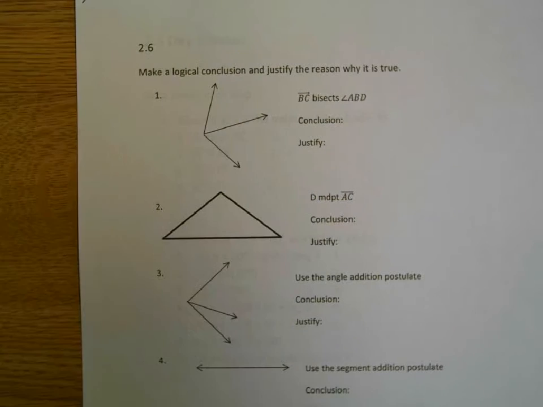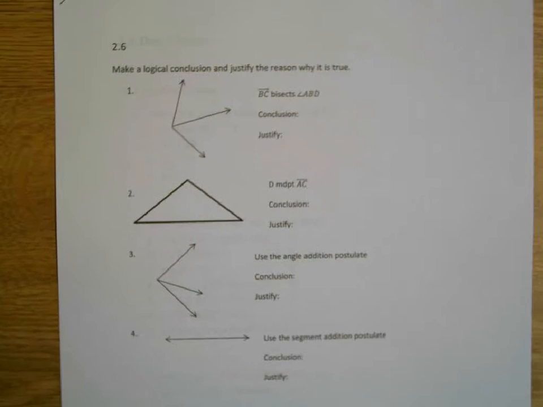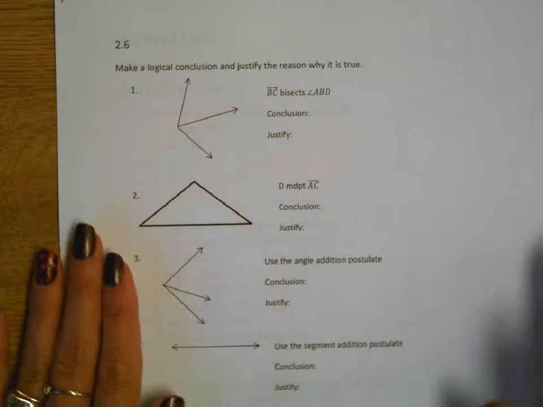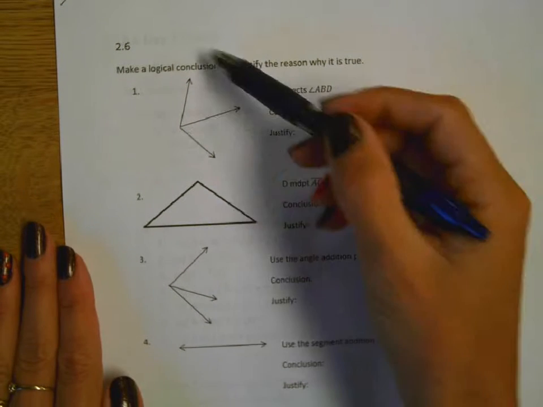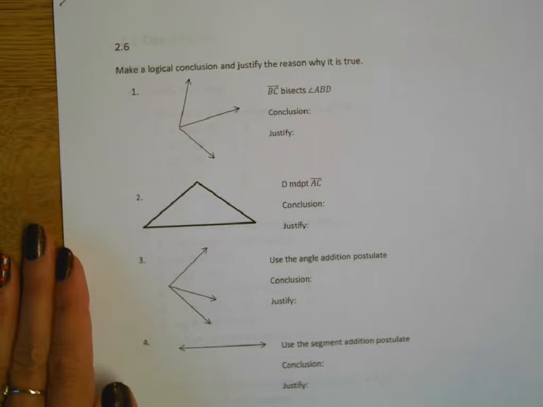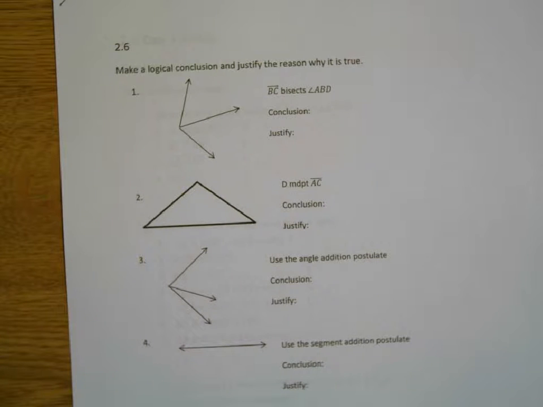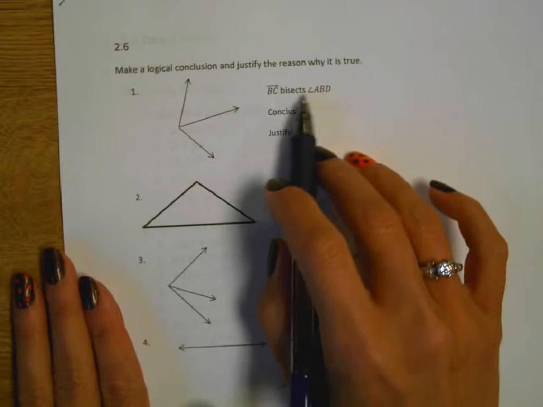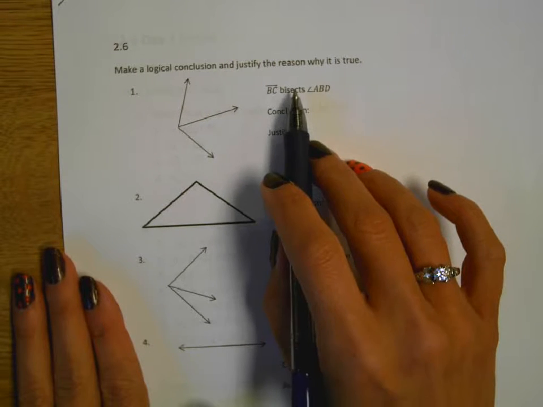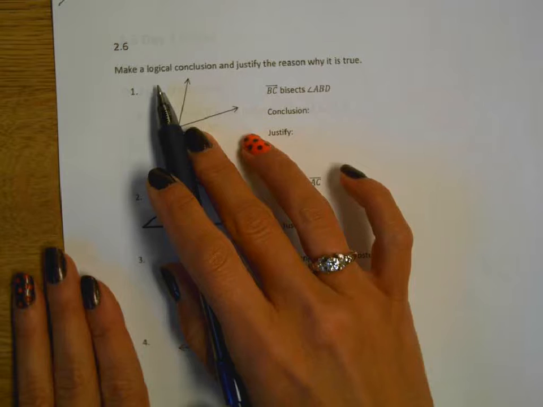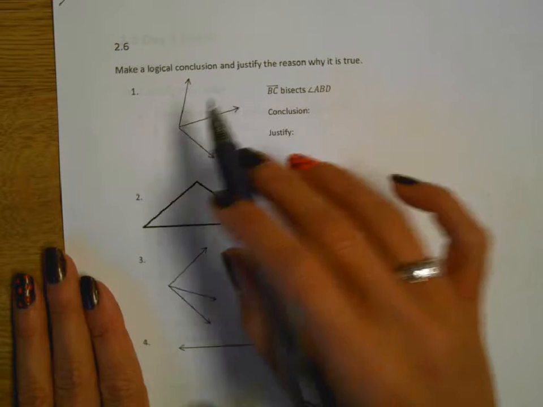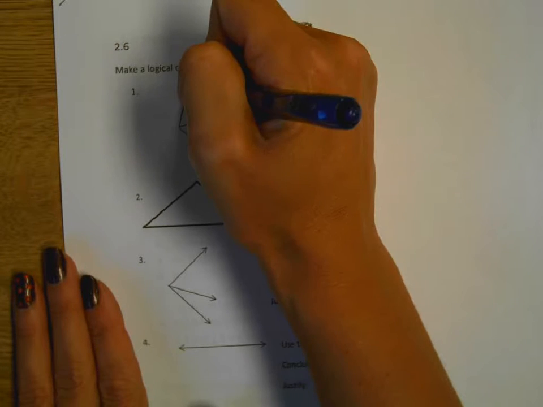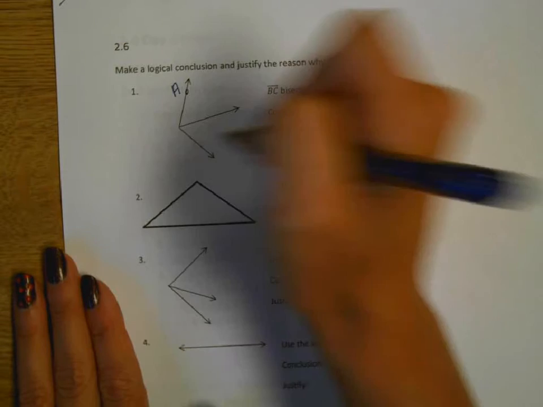All right, like I said, today we're getting into the geometry proofs. Ready? All right, so we're just going to start out using some definition stuff to see what you remember from basically chapter 1. So what we're going to be doing is given a picture and knowing something, make a conclusion based on what's given to us. So make a logical conclusion and justify the reason why it's true. So let's name our angles here.